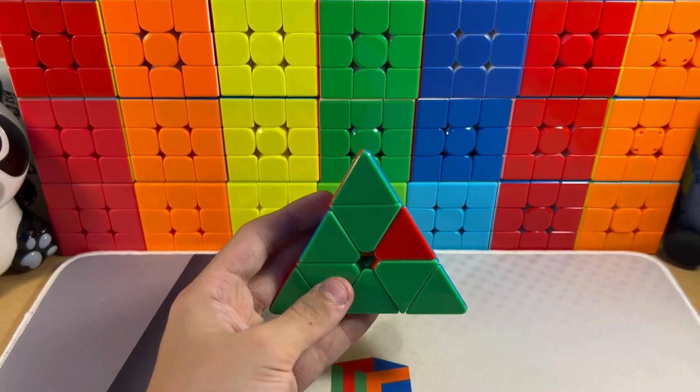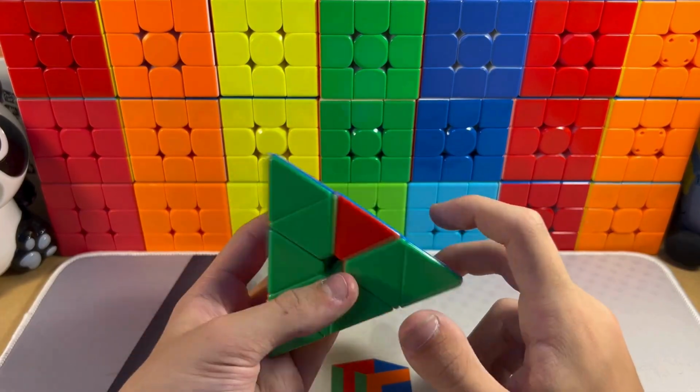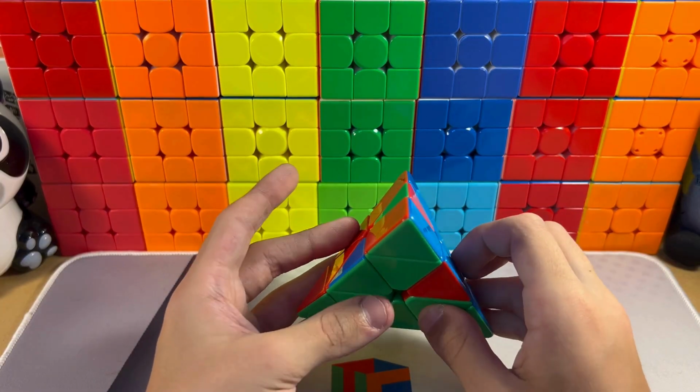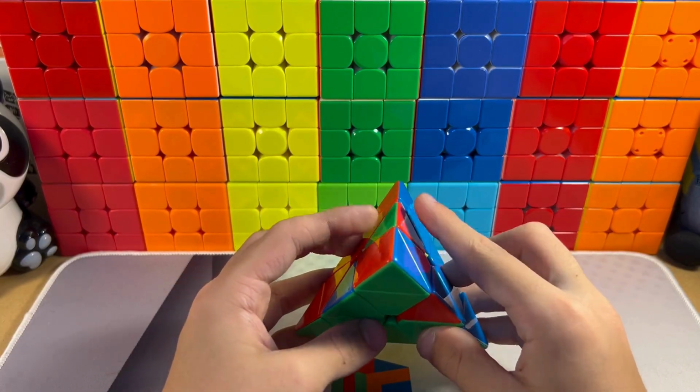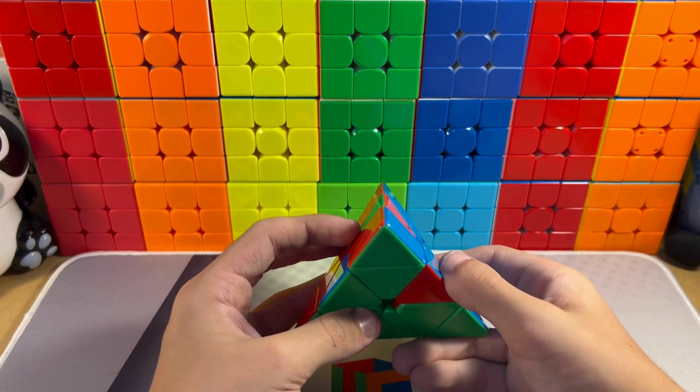Just like that. So this is a last layer case where the whole first layer is solved. How you recognize it is there's these 2 pieces and this edge isn't connected to anything. So we solve it like this.